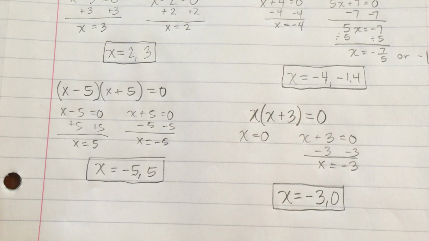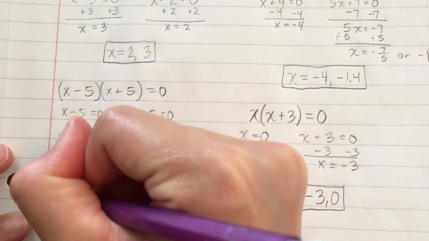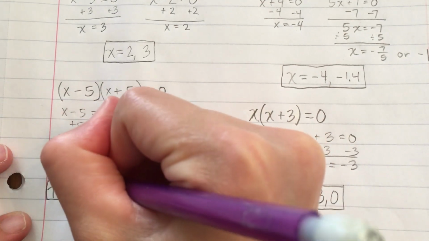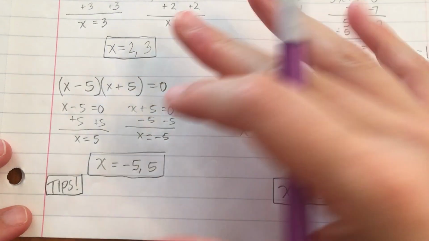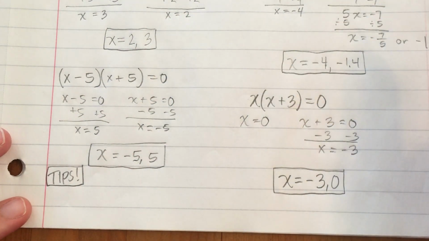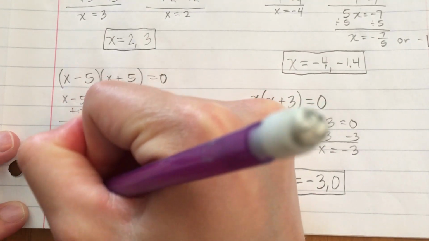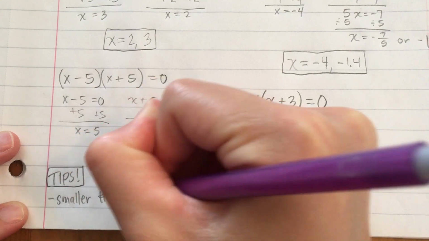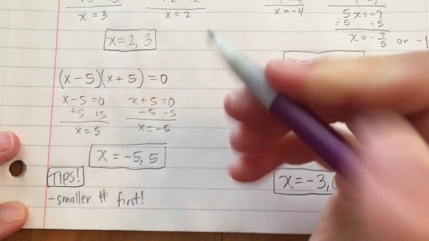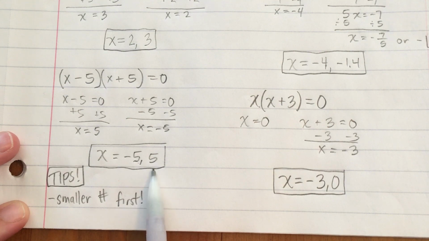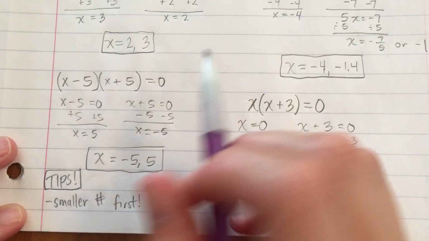A couple important tips at the end here. These are important, because this has to do with how you type it in the computer, and the computer will count you wrong if you don't follow these rules. The smaller number first. You have to put the small number first. If you type in 5 then -5, the computer will count it wrong. If you type in 3 then 2, the computer will count it wrong.